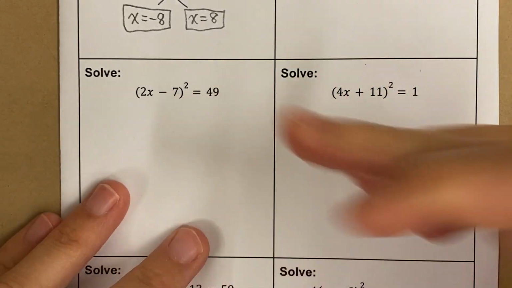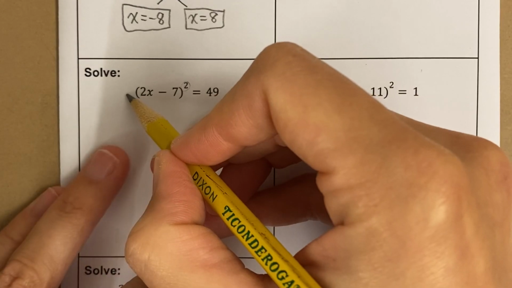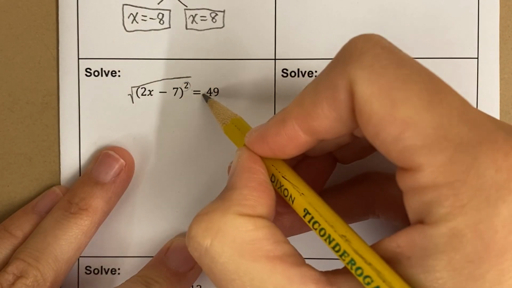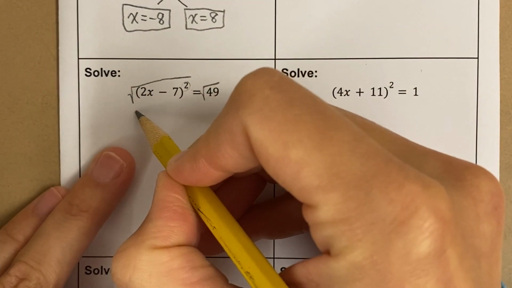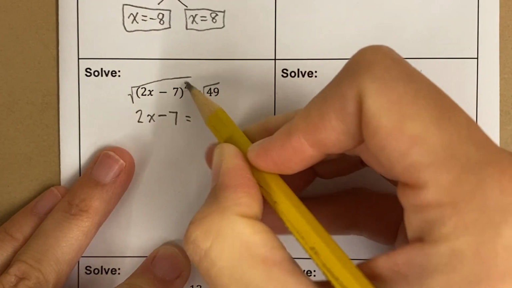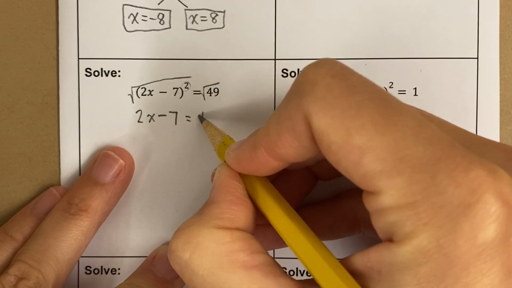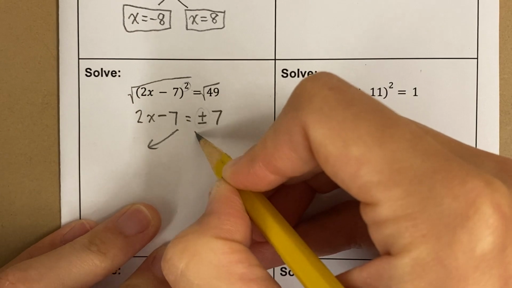Now here, the same thing is true, which is if I want to get rid of this squared, I need to square root to get rid of it. Now if I square root on one side, I have to square root on the other side. So this square root and this squared, they cancel, so I'm left with 2x minus 7, right? No squared because I canceled the square root, and the square root of 49 is 7, and of course it's plus or minus 7. And it's when you see this symbol, that's when we break into two pieces.